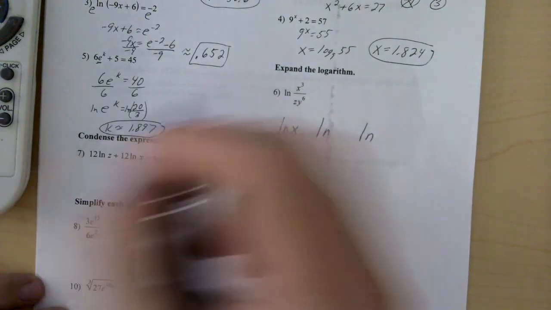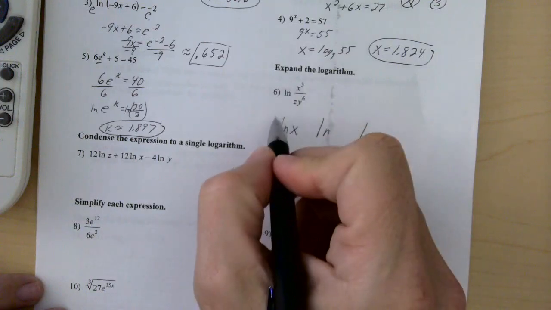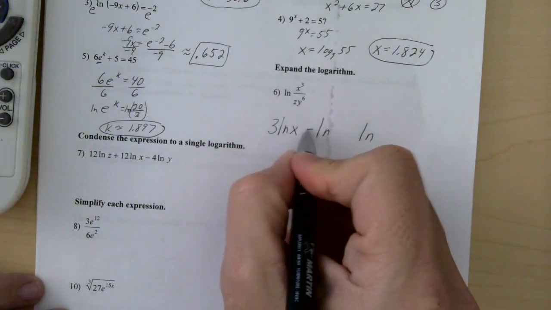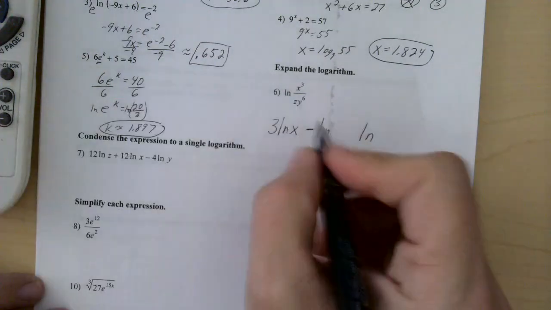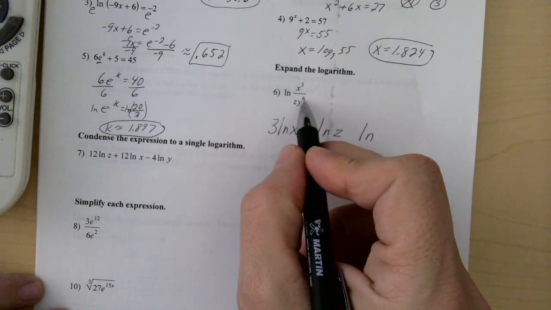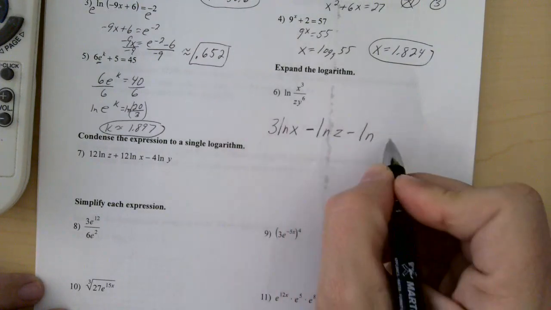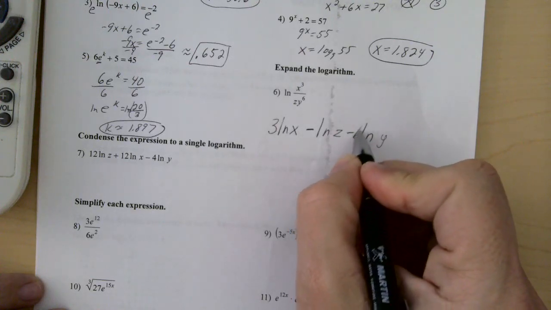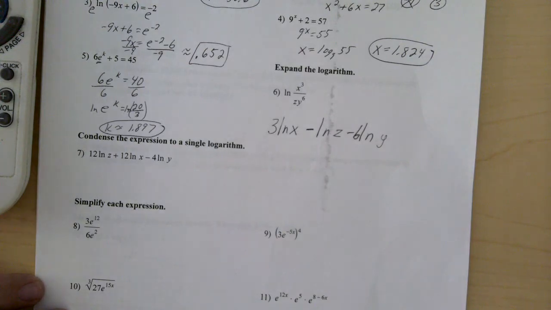I'm just going to write the x, and I'm going to put the exponent in front of the ln. Okay, now since the z's in the bottom, I'm going to use a minus sign, and I'm going to have the ln of z. And since the y to the 6 is in the bottom, I'm going to have a minus. And instead of writing y to the 6th, I'm going to move the 6 in front of my last log. So that is fully expanded.